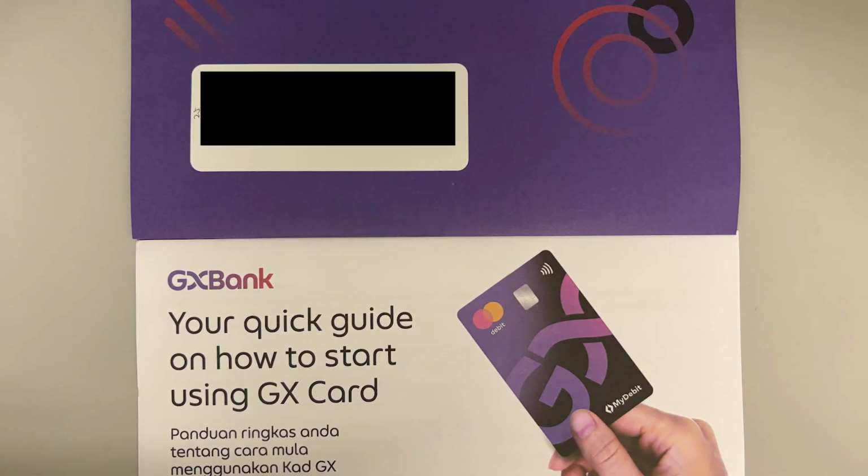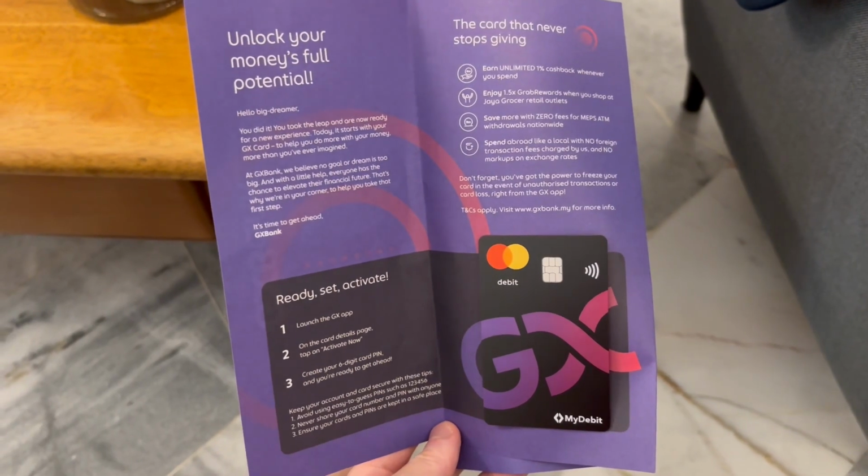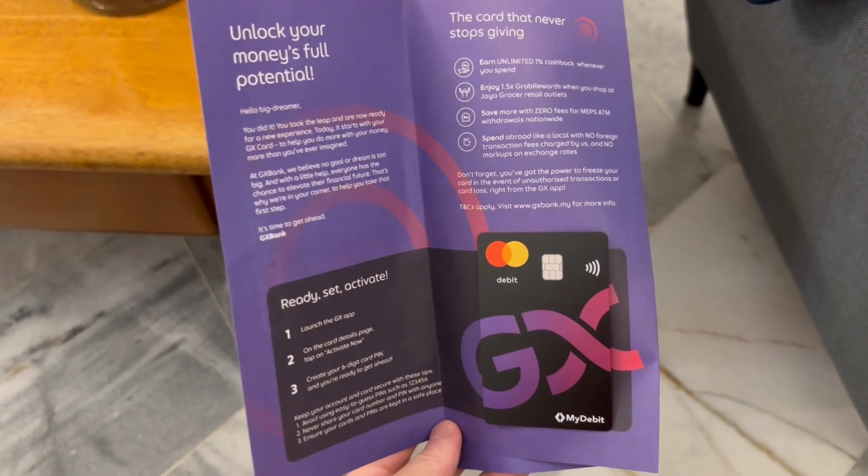So very quickly, within the same week, I received my GXBank card. So this is how my GXBank card looks like. So when your card has arrived, you still need to activate the card. It's like any credit card you receive by mail, you need to activate and create a PIN for the card.